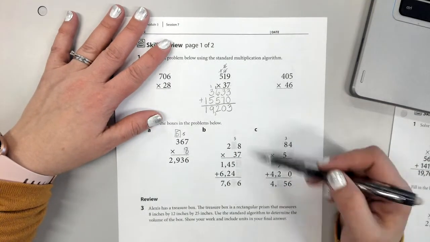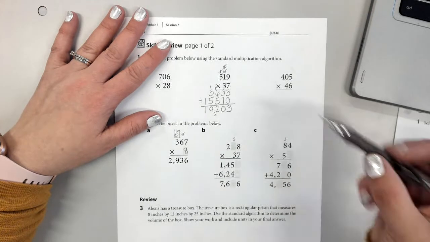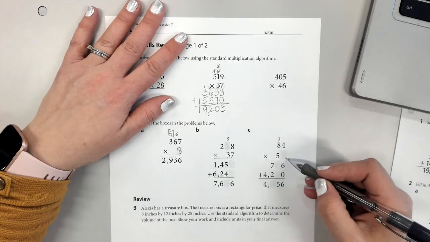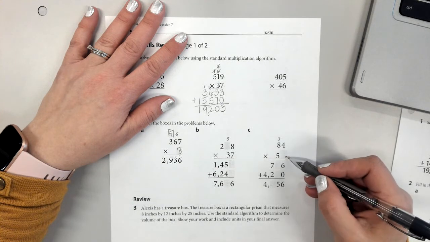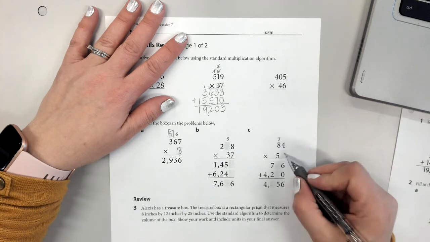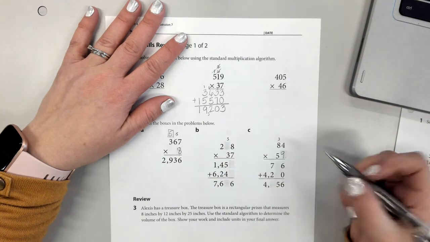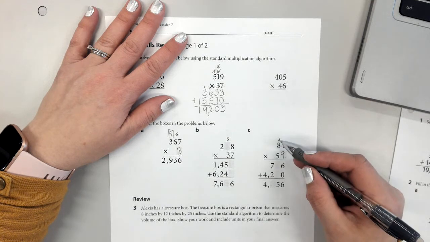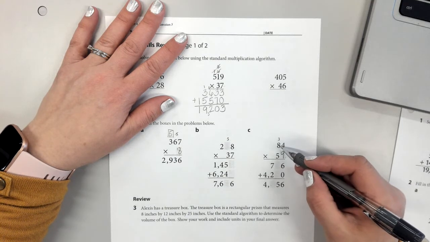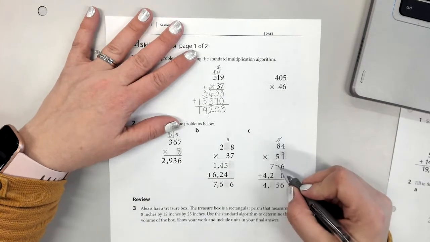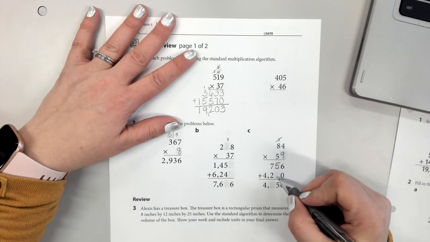I'm going to skip this one and let you do that one on your own, but I'm going to do C next. It has this missing box. So I have to figure out it was 4 times something that made 36. Well, I know that 4 times 9 is 36. There's the 6. There's the 3. 8 times 9 is 72, 73, 74, 75. So a 5 needs to go here, and there's my 75.